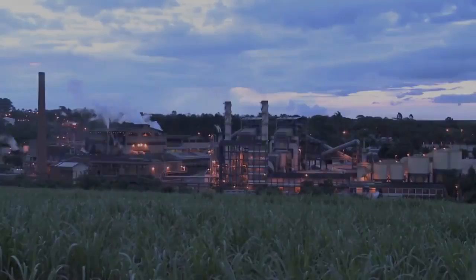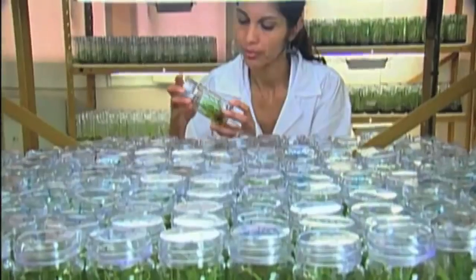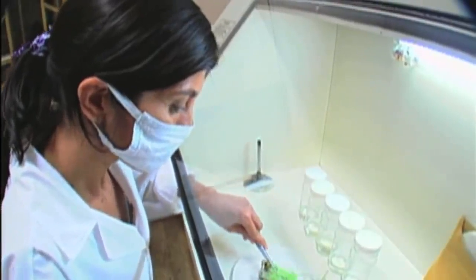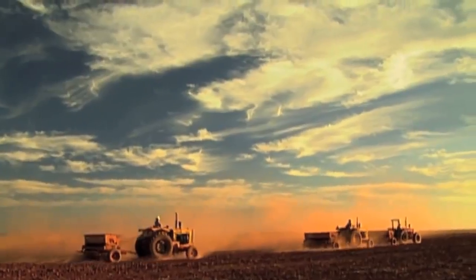Sugarcane production begins with the choice of cane varieties to be planted, based on local soil and climate conditions. Choosing the right varieties ensures productivity and resistance to disease. More than 600 varieties have been developed in Brazil.